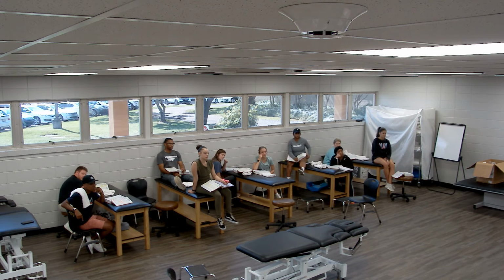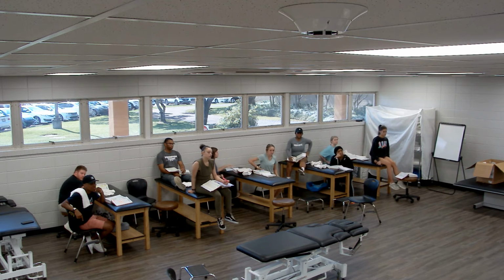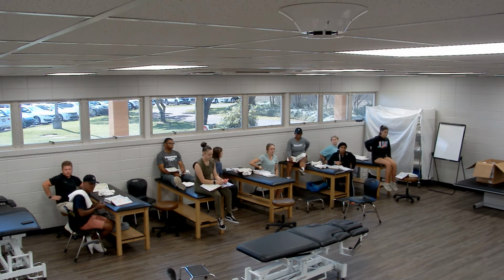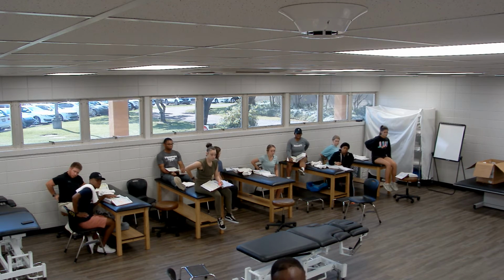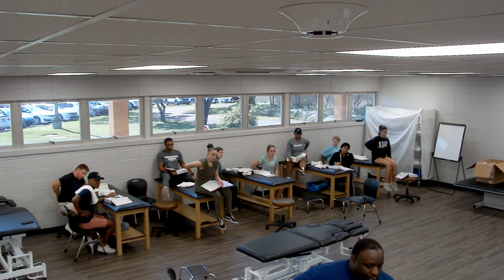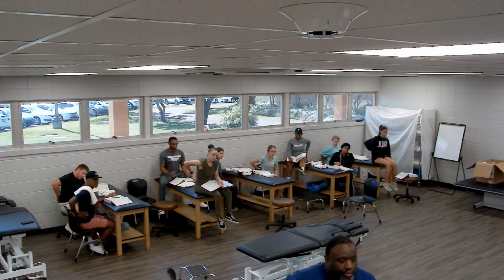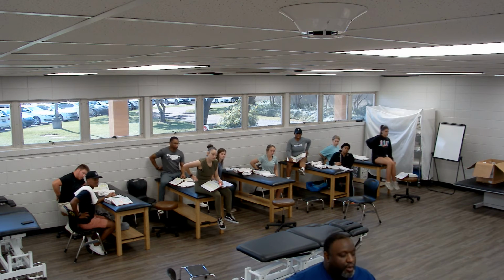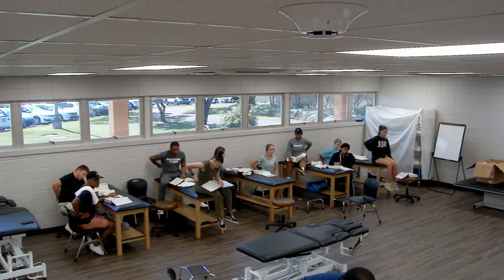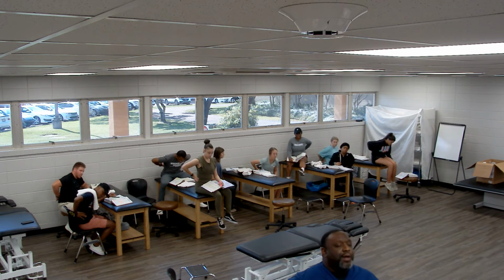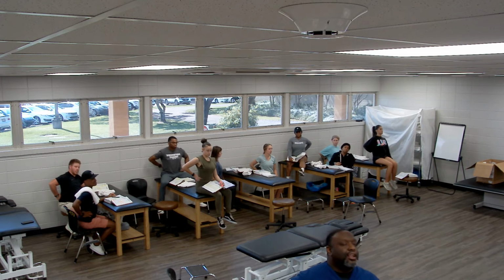So if you want to, you can do a seated or standing. Really, you need to learn to do it both. But if you take your hand and put your thumb on your spinous processes, come out lateral, that's going to be your erector spinae. You can confirm that by flexing, you should feel it stretch, and then by extending, you'll feel it contract.